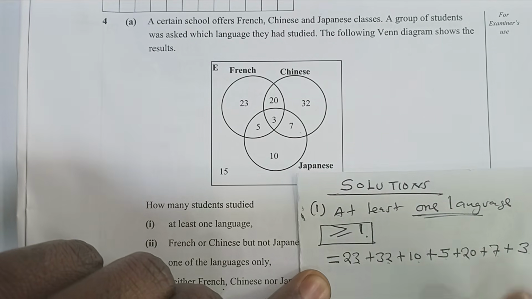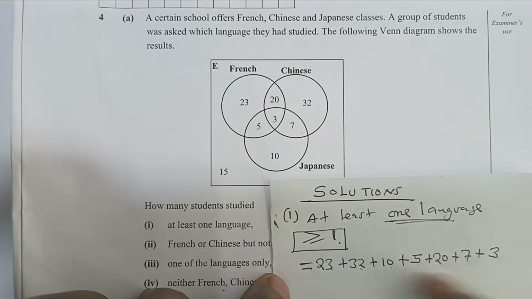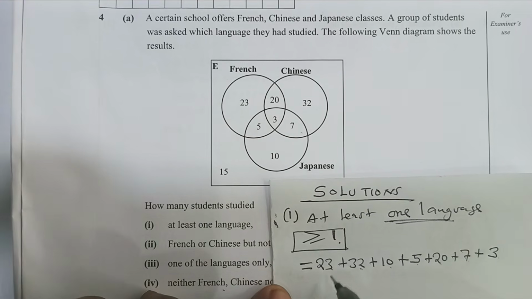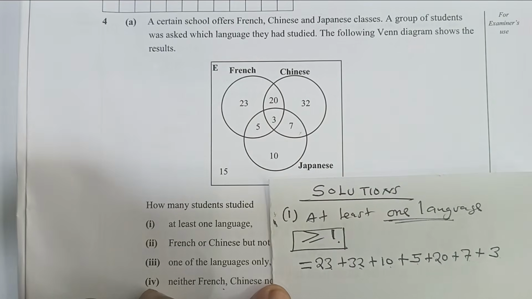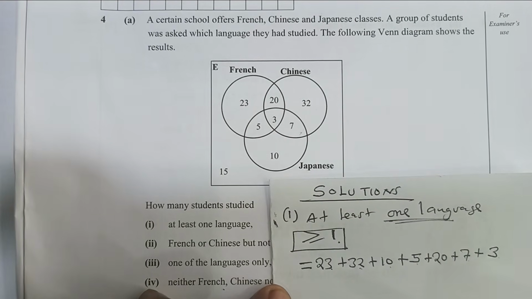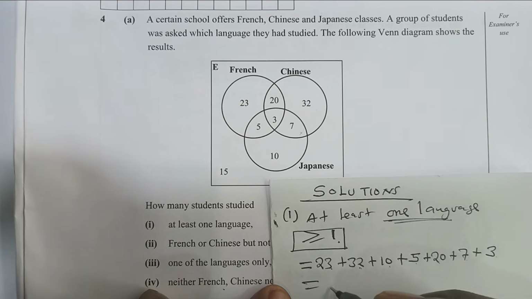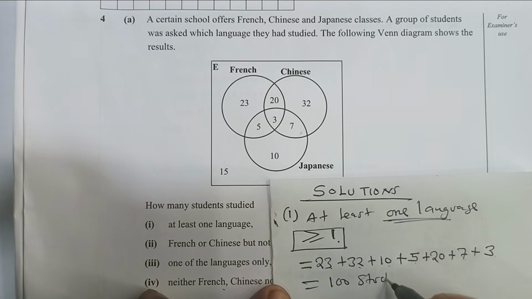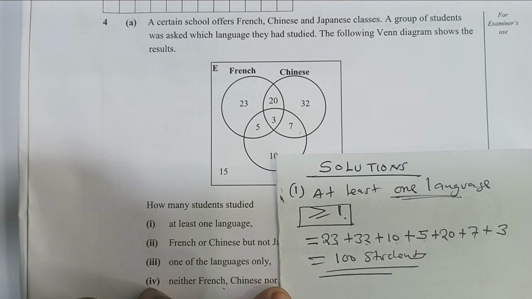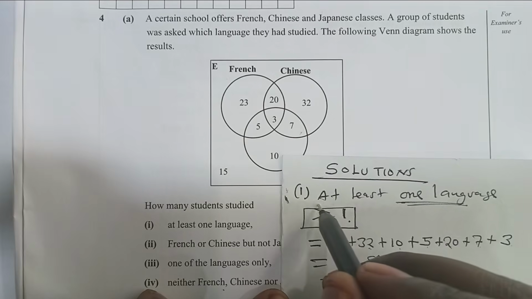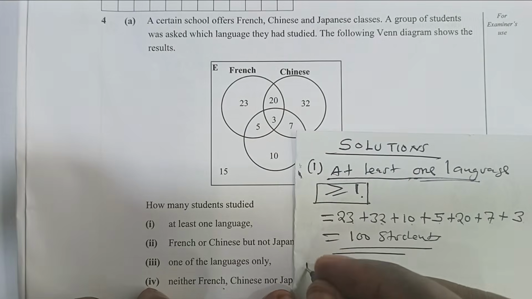Okay, so we need just to counter check so that we ensure that the elements that we are supposed to pick are all indicated here. We can see that all the students represented by these numbers studied 1 subject or more. So we add these numbers and we are going to have 100 students who studied at least 1 language. So that is for the first part. The keyword again is at least.